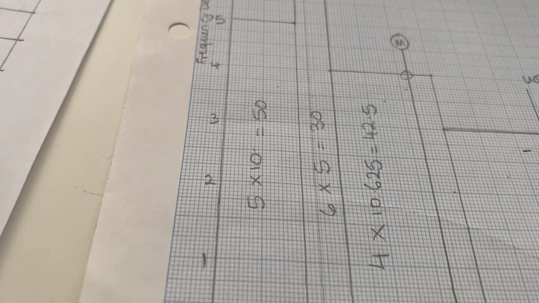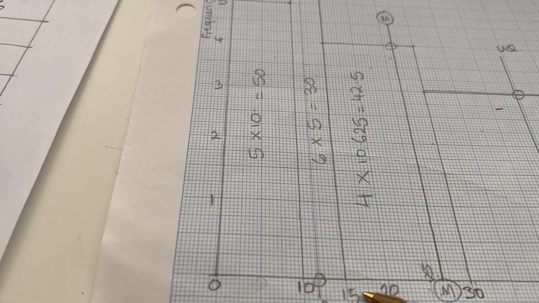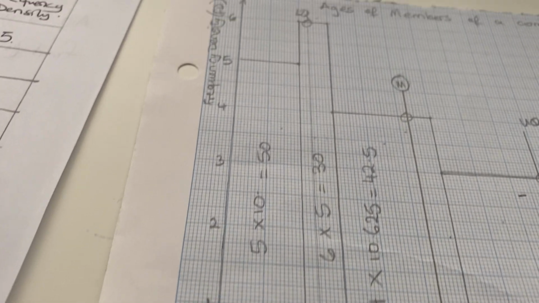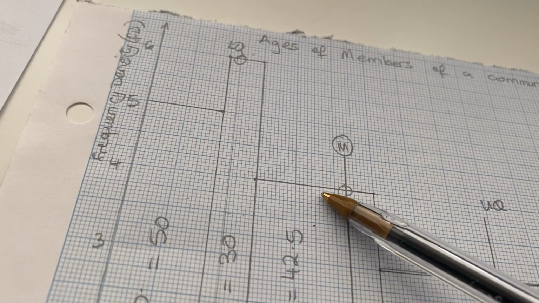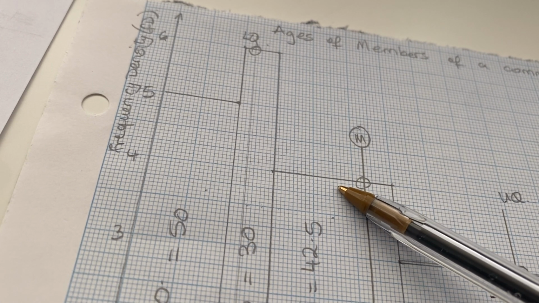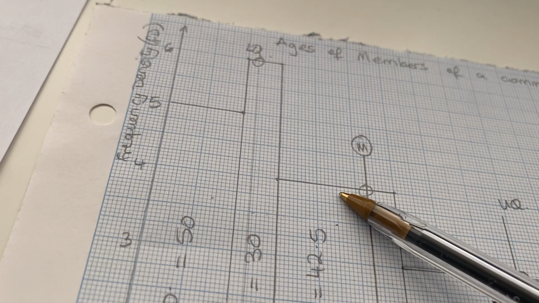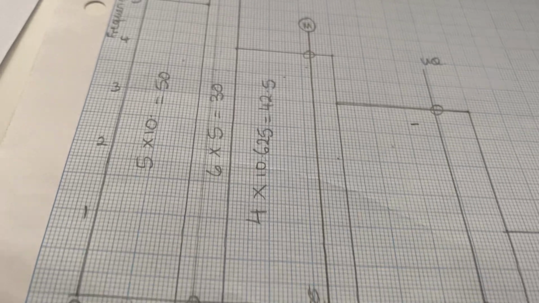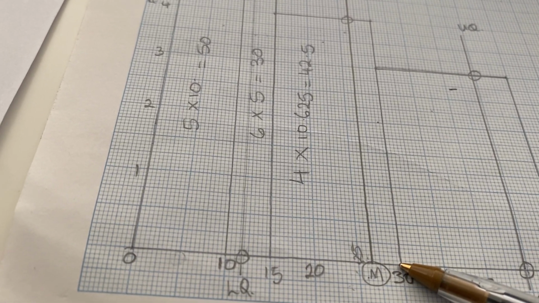Between 10 and 15, the frequency density for the next one is 4, between 15 and 30 here.